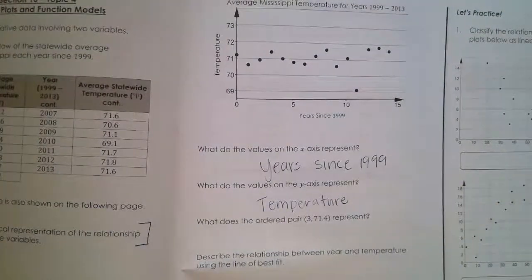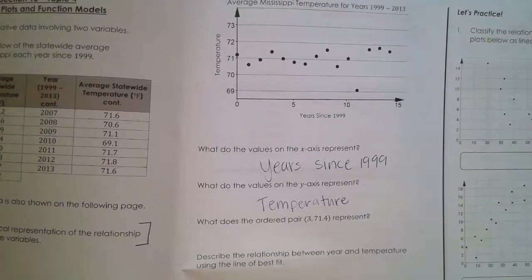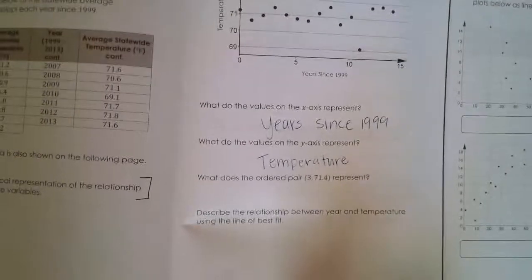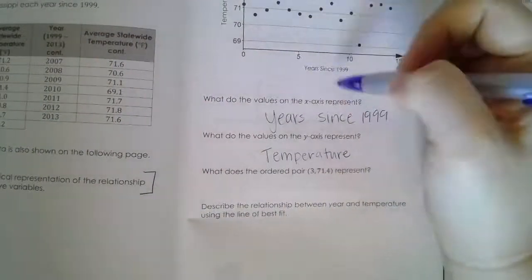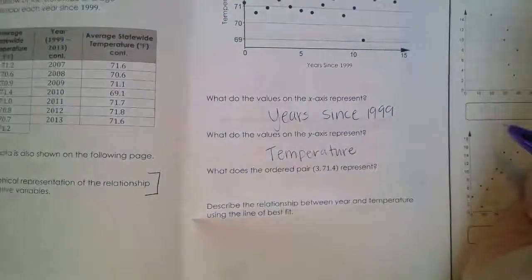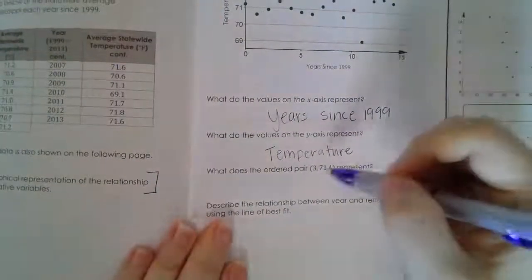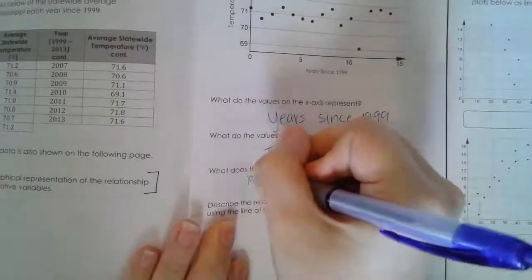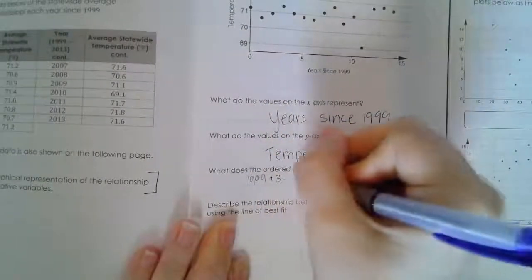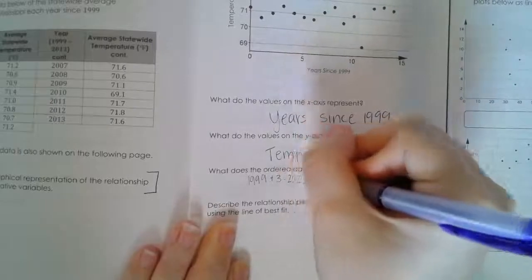And then what does the ordered pair (3, 71.4) represent? If the x is the years since 1999, then my 3 is going to be 1999 plus 3, which would give you 2002.